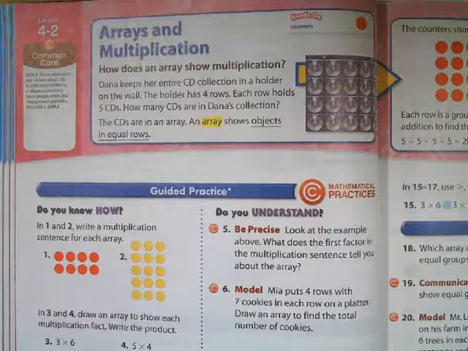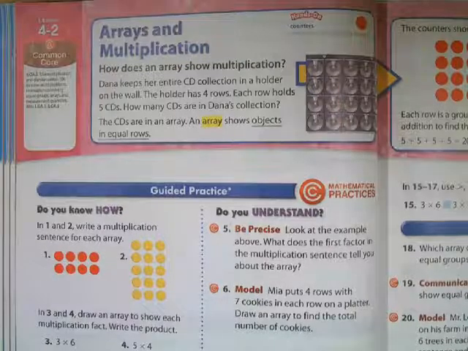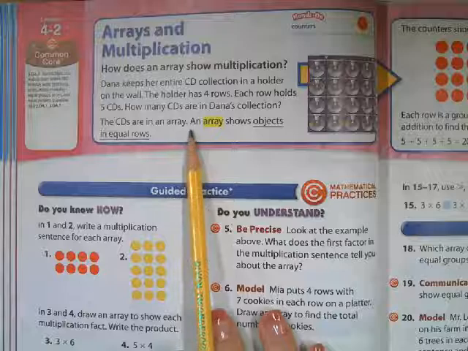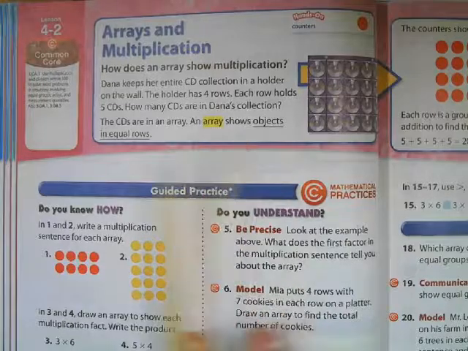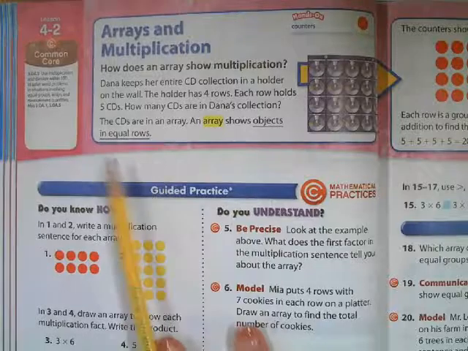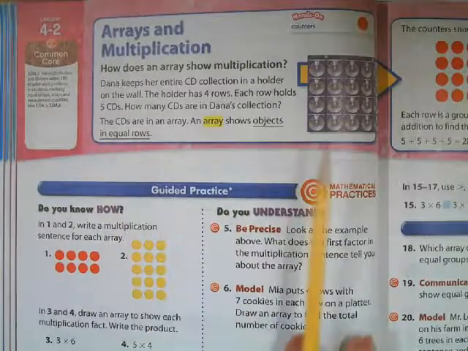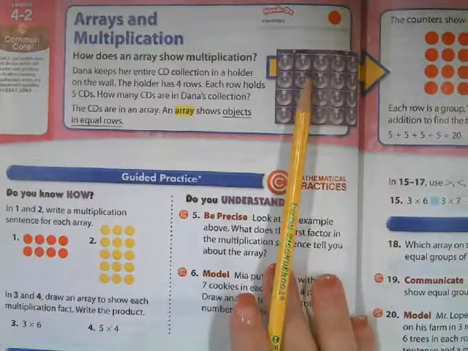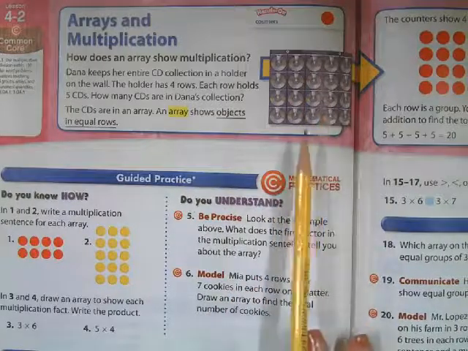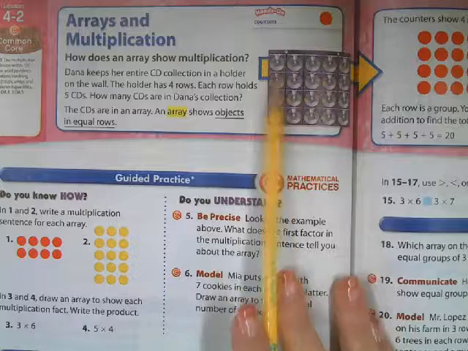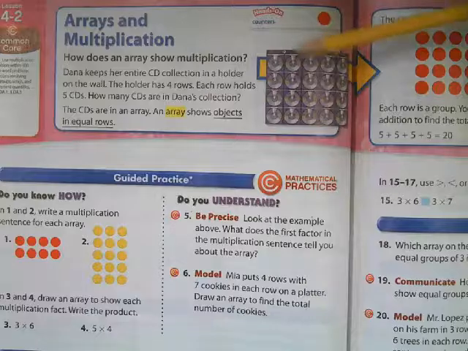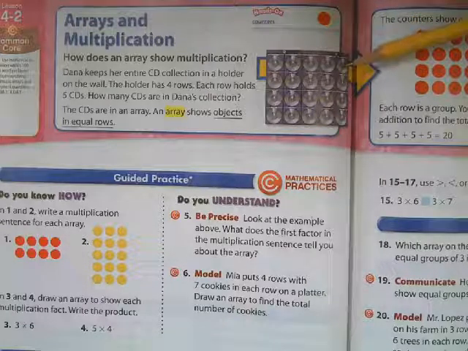We have an example at the top that gives us another idea about multiplication arrays. So you will know, and we've talked about, an array shows objects in equal rows. So again, that key word being equal. If this did not have the same number in each row, we would not be able to write a multiplication sentence for this model. So we see that we have 4 rows, and there are 5 in each of the rows.